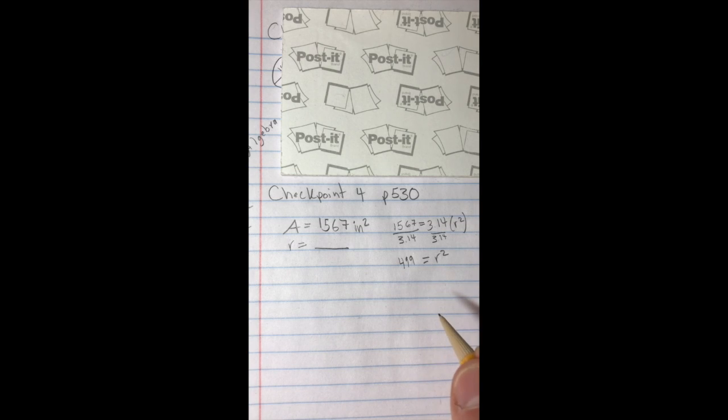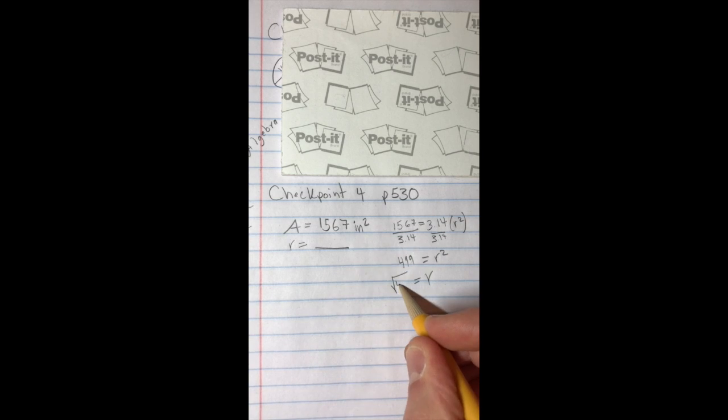We still need to break this down even more to get r by itself. So r equals the square root of 499. Is that done yet? No. Let's find what the square root of 499 is.